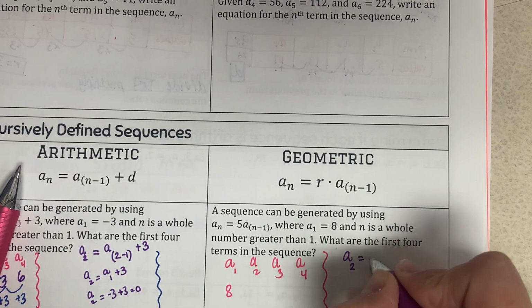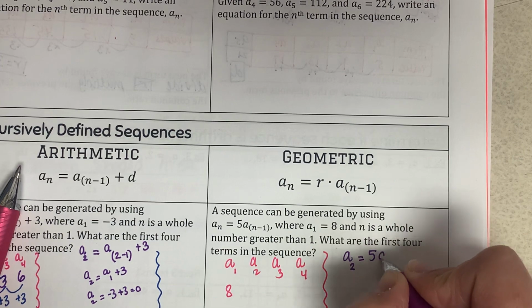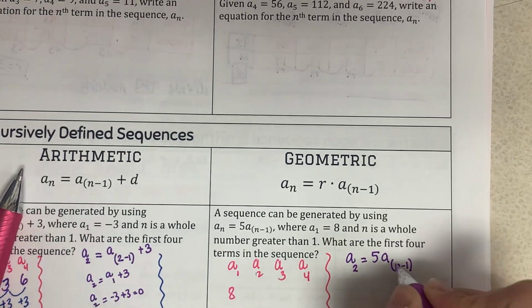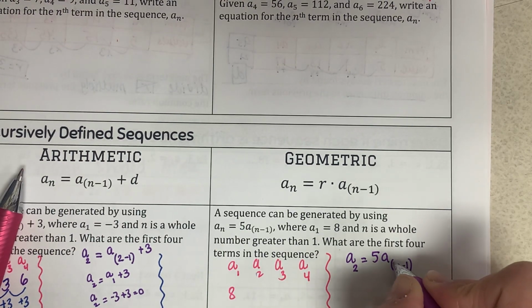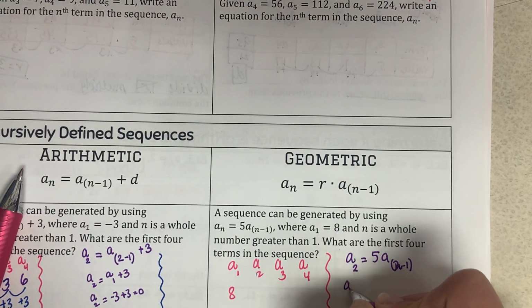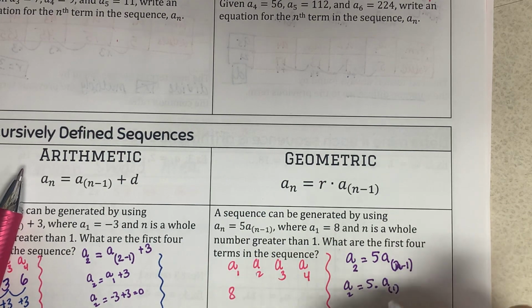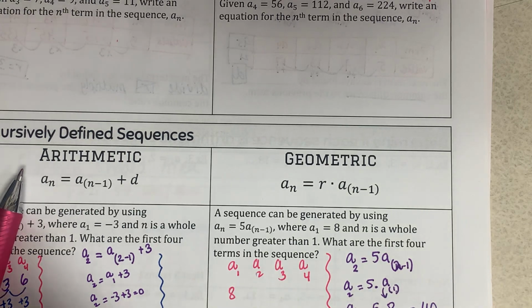So a2 is 5, n minus 1, n is again 2, so I should write 2 over here. So a2 is 5 times a of 2 minus 1, which is a1. So a1 is 8. So a2 is basically 5 times 8. I'm just replacing the numbers. So 5 times 8 is 40.